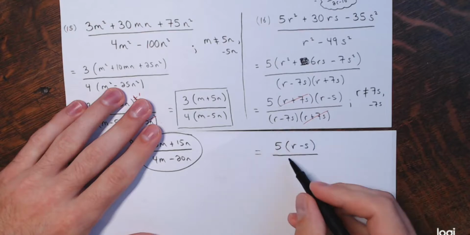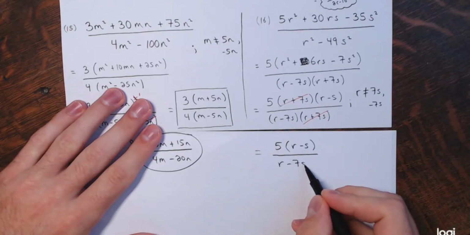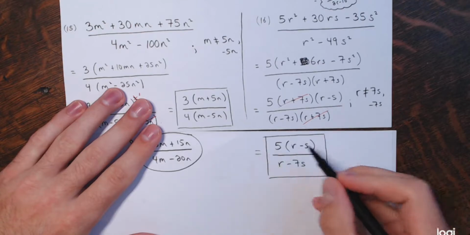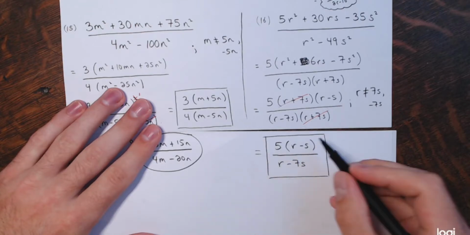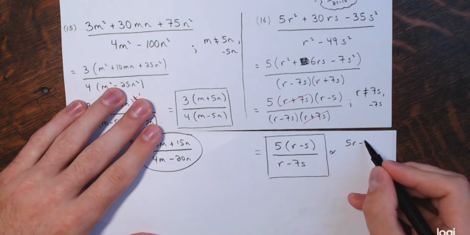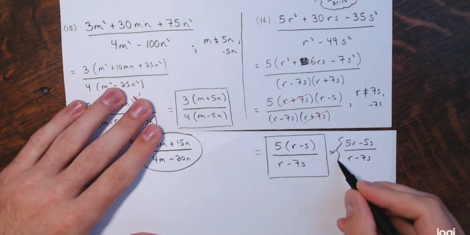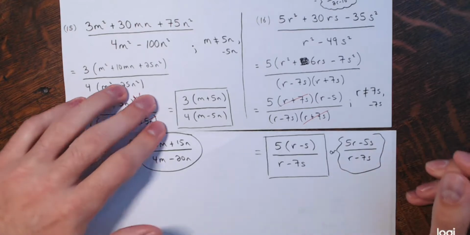And in the denominator I have just simply r minus 7s. So this is totally fine here, totally simplified. Or distributing the 5, there'd be 5r minus 5s divided by r minus 7s, same thing. Either one would be fine.